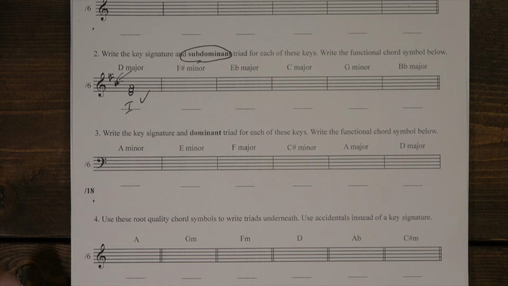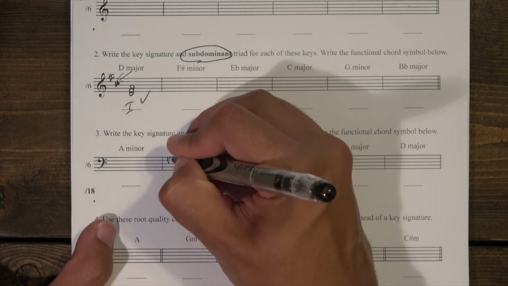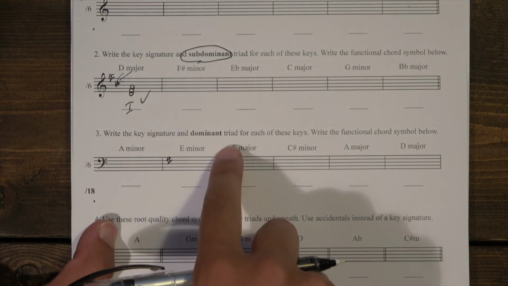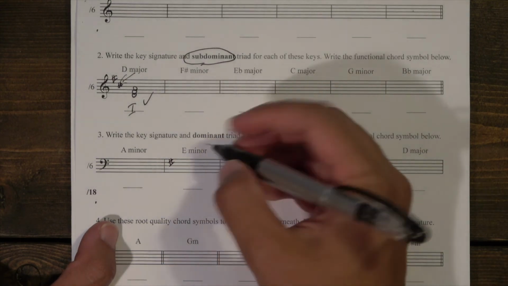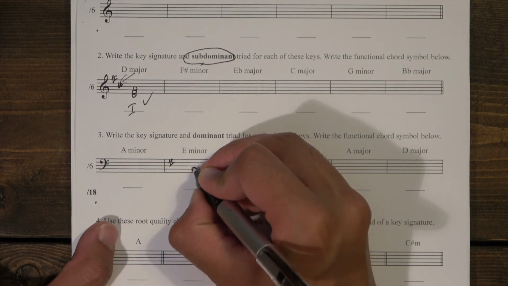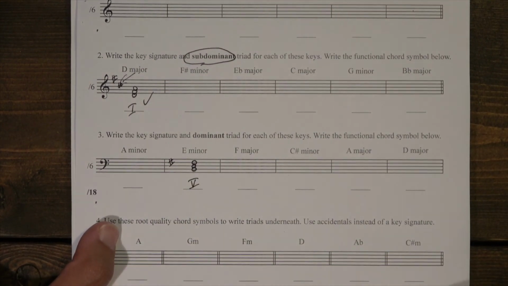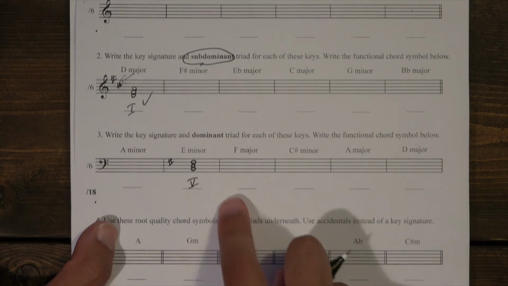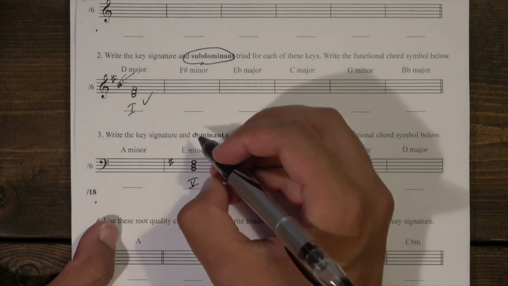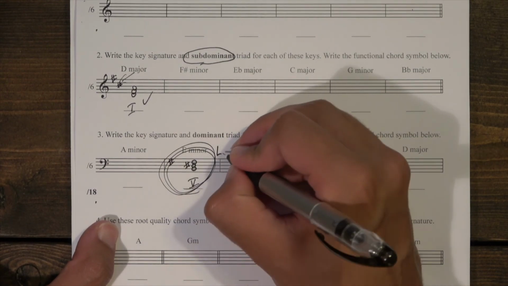Another mistake, I've already talked about this one in the other video, but I'll say it again because it drives me nuts. Write the key signature and dominant triad for each of these keys. E minor. Wow, the 5th note of E minor is B. There we go. B is the root, snowman. Yeah, hooray, done. False. What did the kid forget? To raise the leading tone.